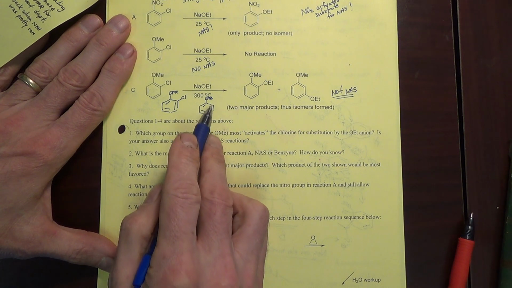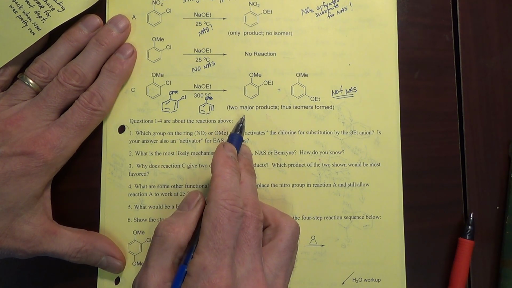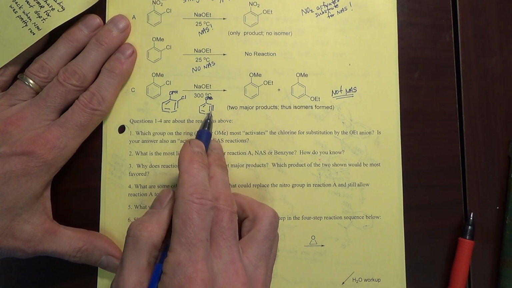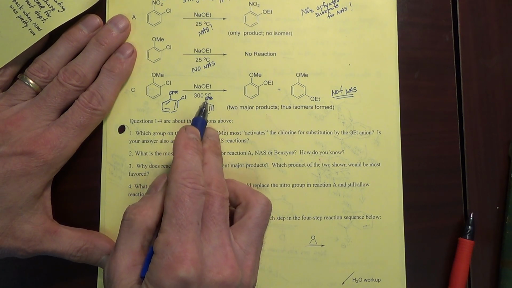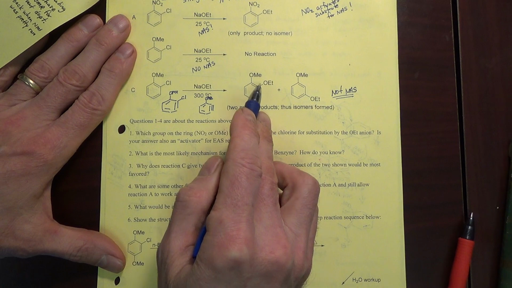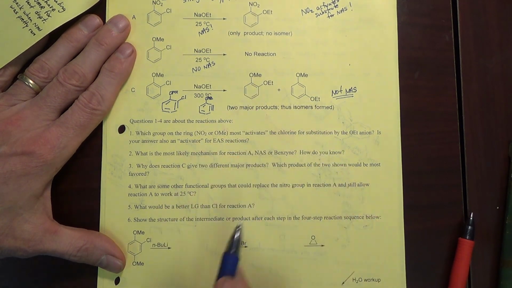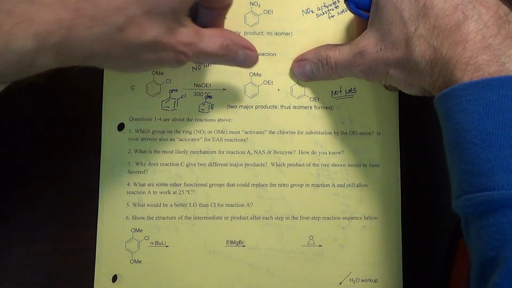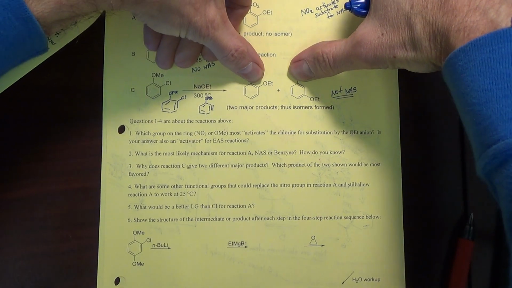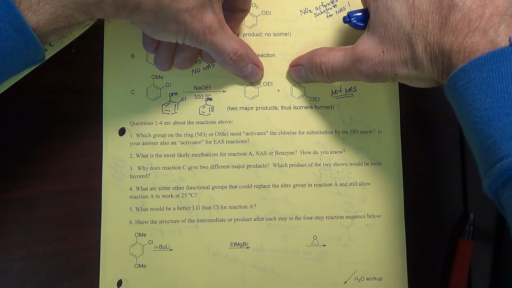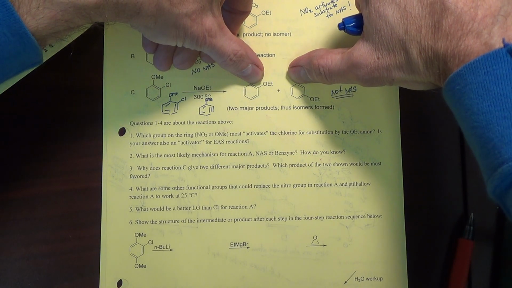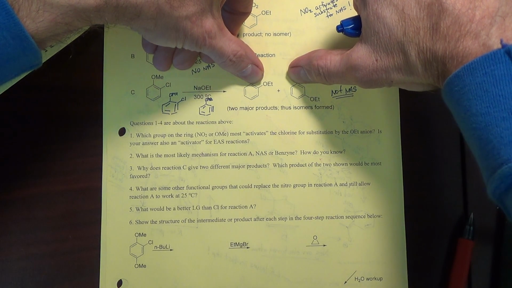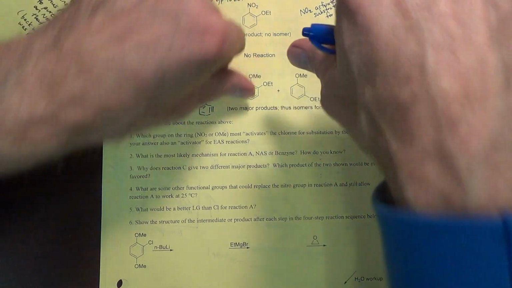And once you form the benzyne, the nucleophile can attack either carbon. Now in this case, because there's an existing substituent, you will get two different products. If the substituent wasn't there, it doesn't matter which carbon you attack, it's the same product. Just the molecule has been turned. All right. Now, we're going to see that again.